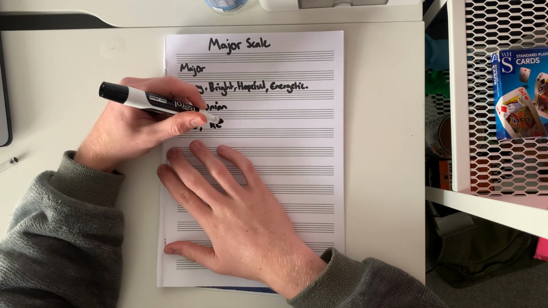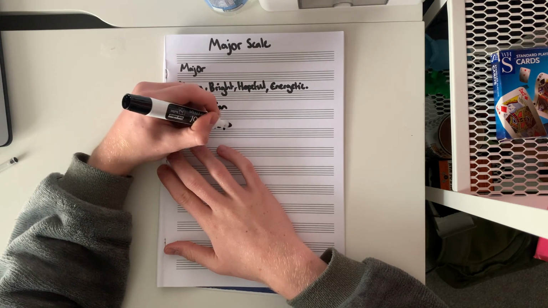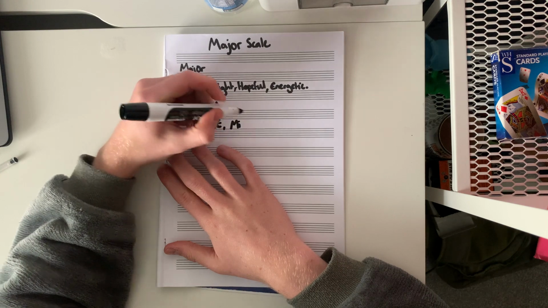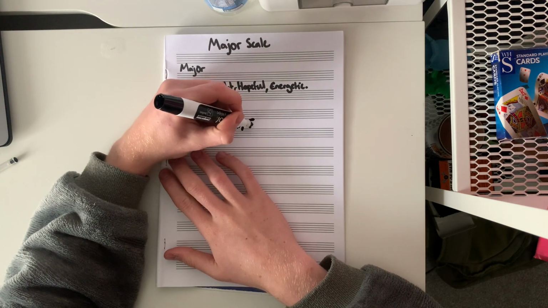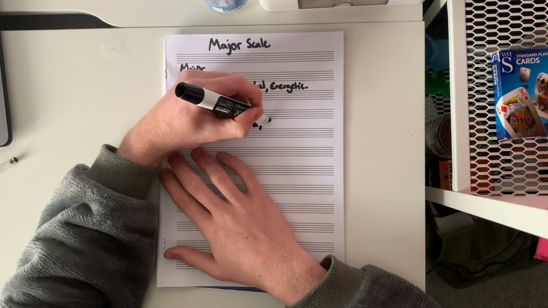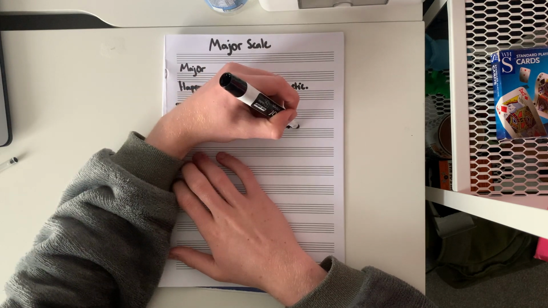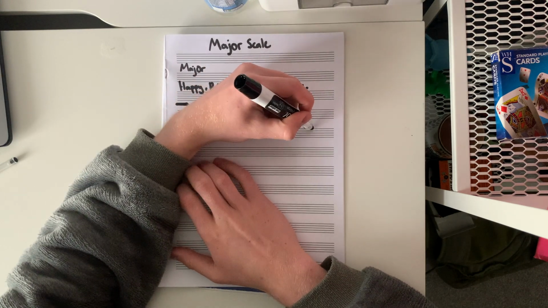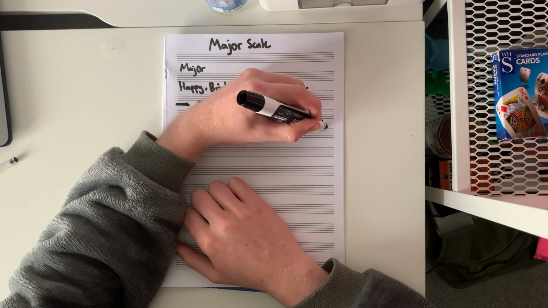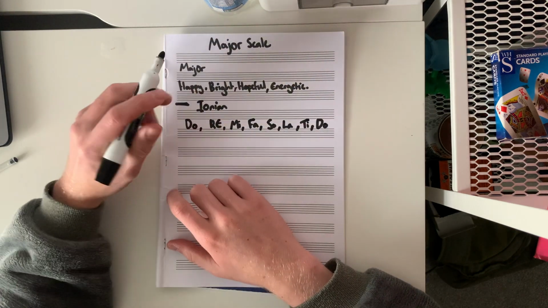Oh, I should have done that capital, that's annoying. Sorry. Mi, fa, so, la, ti, and then finally do again, up the octave.